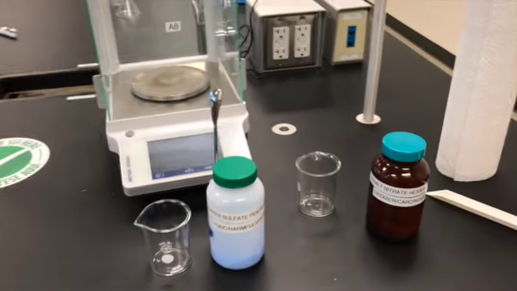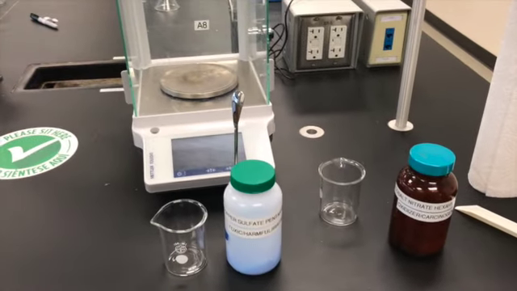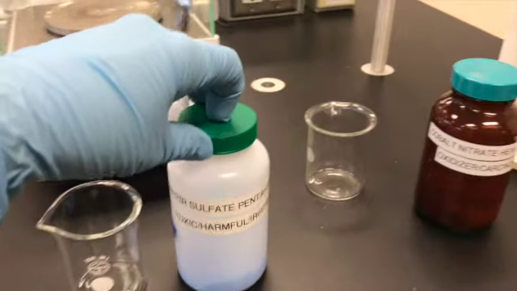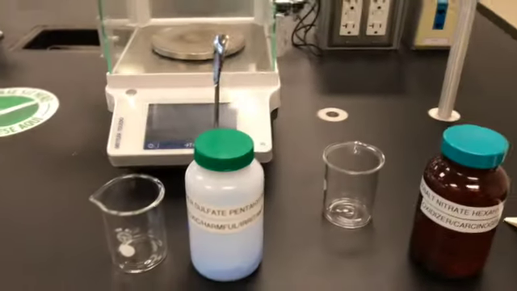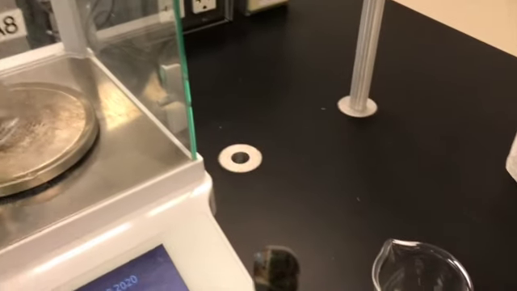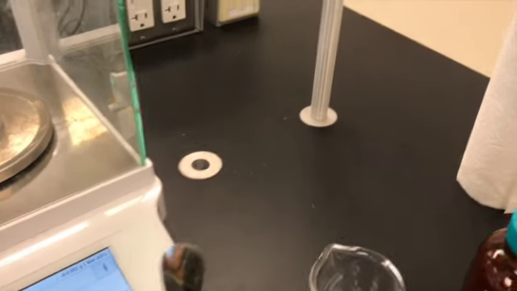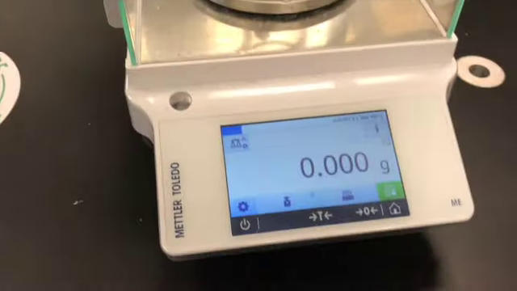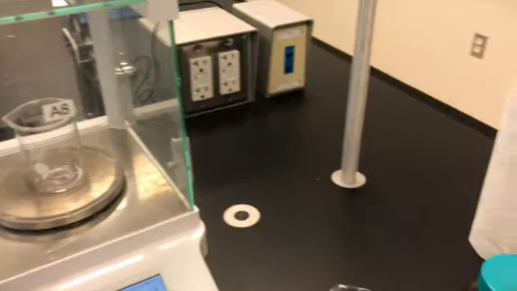So the first thing that you would do is to weigh out the desired amount of copper-2 sulfate pentahydrate and cobalt-2 nitrate hexahydrate into some beakers. And you could zero the beaker on the balance. So you would just zero it and then weigh out the proper amount.